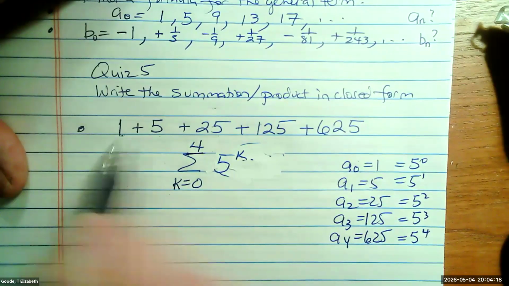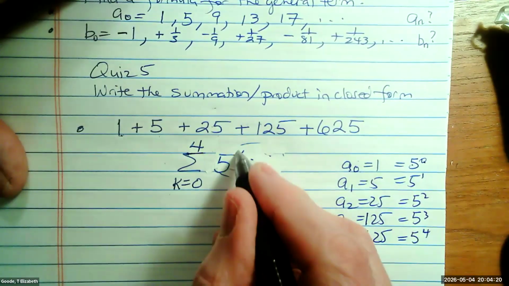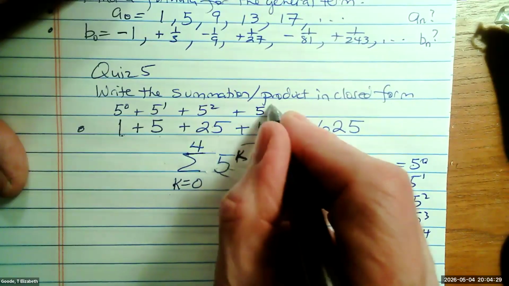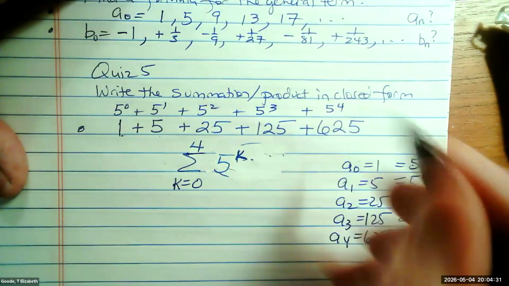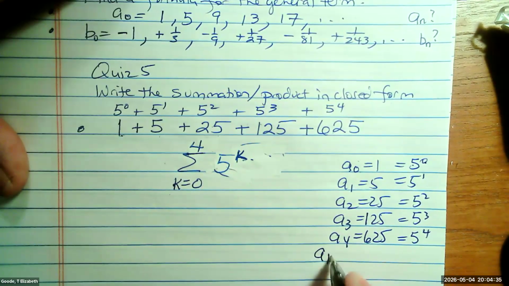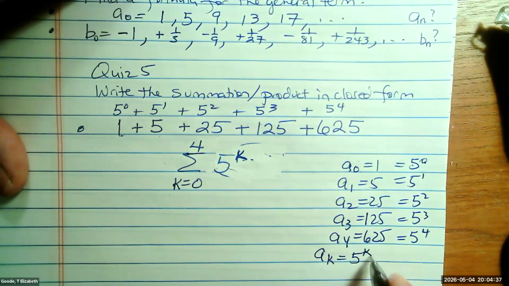We remove the 1? It starts at 0. A not, the first term, is 5 to the 0. See? This is 5 to the 0 plus 5 to the 1 plus 5 squared plus 5 cubed plus 5 to the 4th. That's how I'm getting this formula that A sub K equals 5 to the K. Okay. See what I mean?